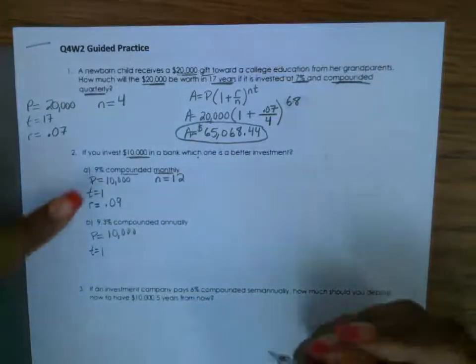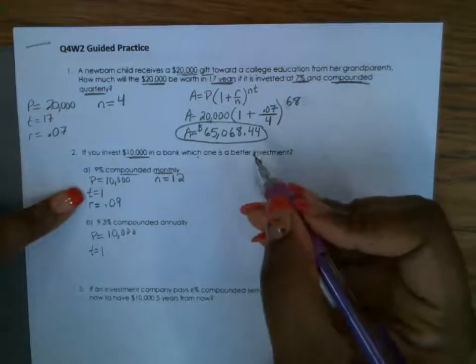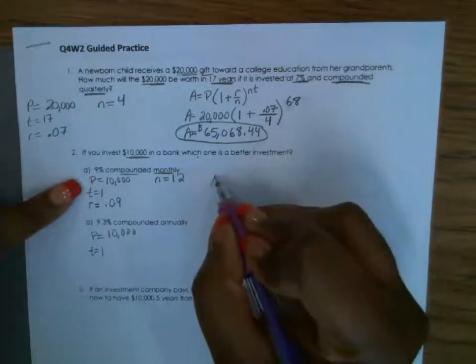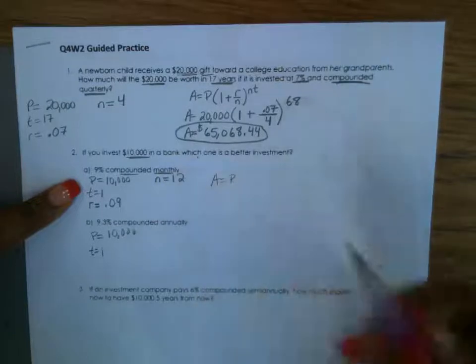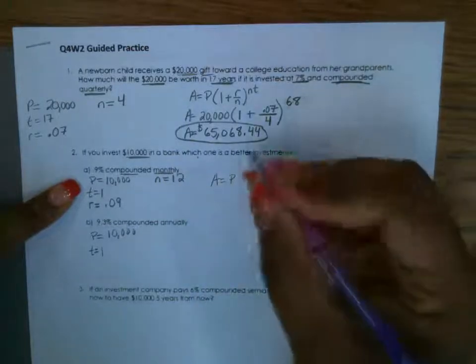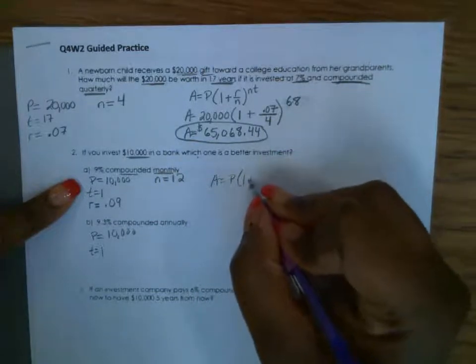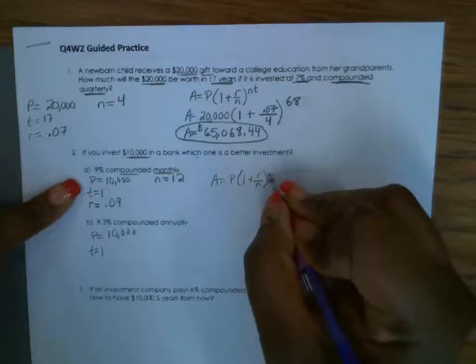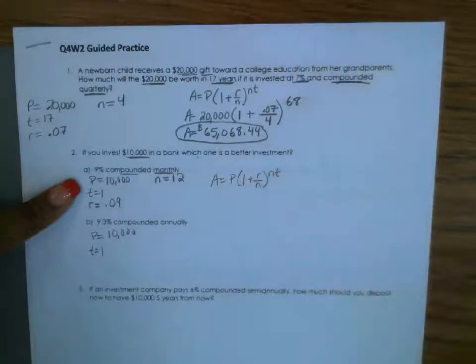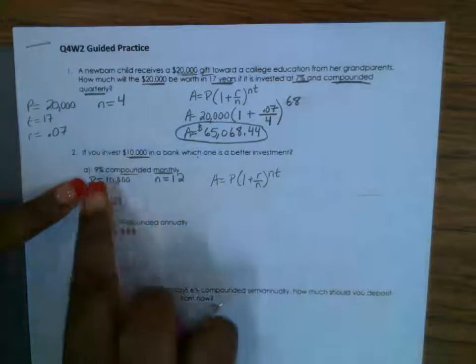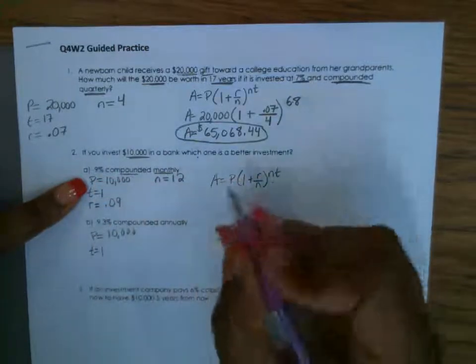Okay. All right. So now let's use the formula for compound interest. Okay. And now we want to substitute these values into this formula.